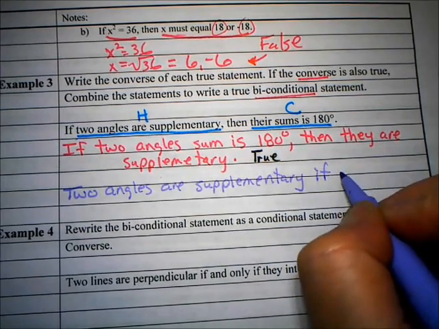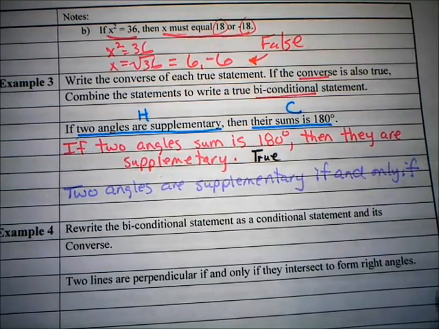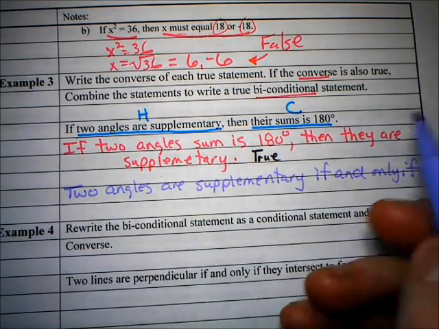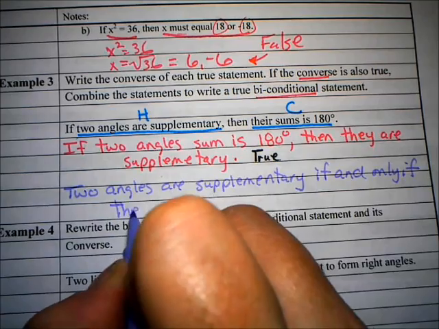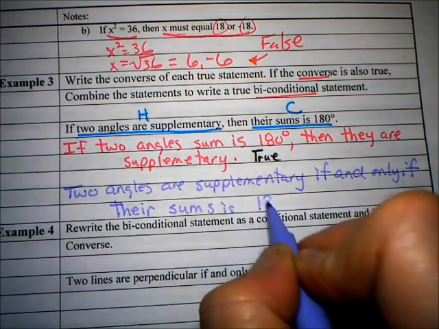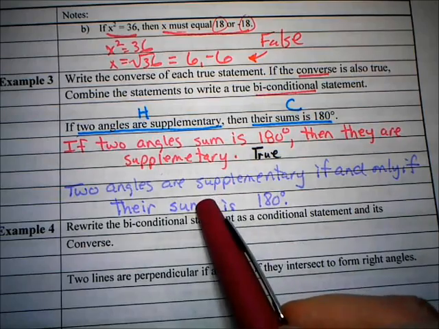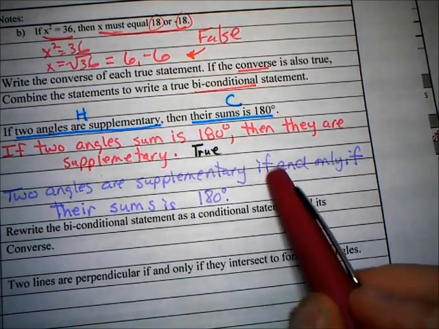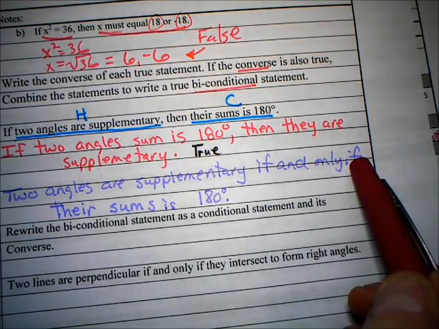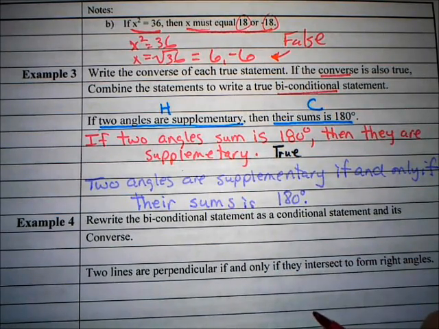And then I'm going to insert the words if and only if. And then I'm going to write the conclusion: their sum is 180 degrees. Now realize, a biconditional statement, when you write it, you must have the hypothesis and the conclusion separated by an if and only if, and also both statements must be true.